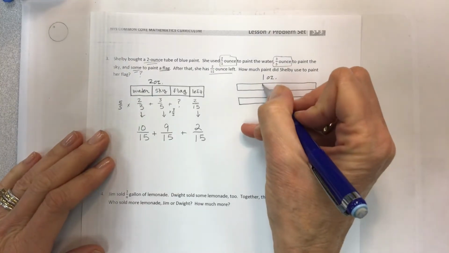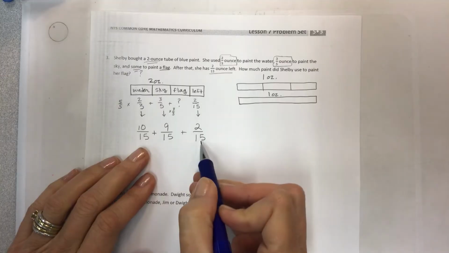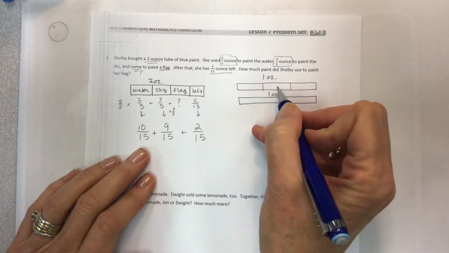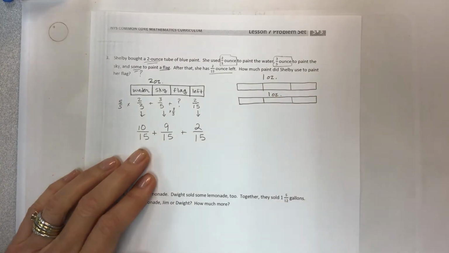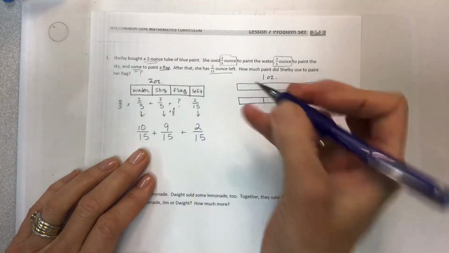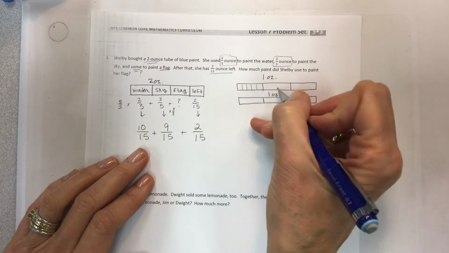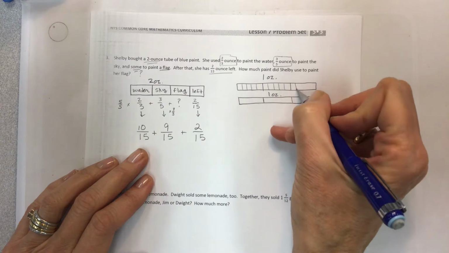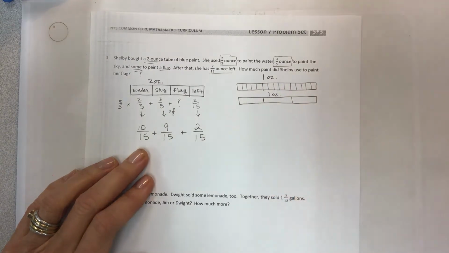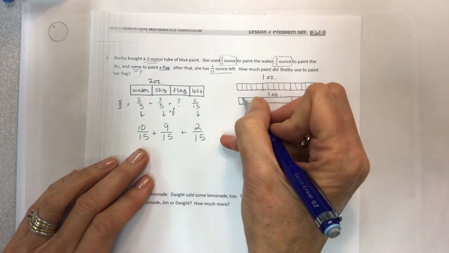But when you divide your 1 ounce piece into parts, you want to make 15ths. So do 3 even sections of 5. It'll help you if you just break it into 3 pieces first. And then do real lightly 1, 2, 3, 4, 5, for each section. So make 15ths.